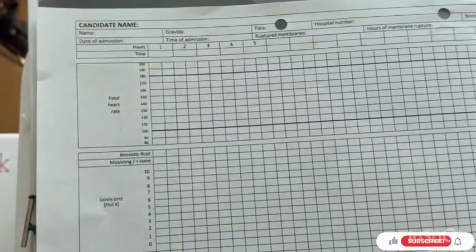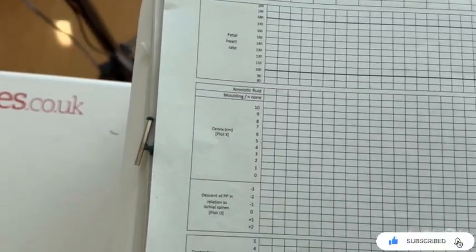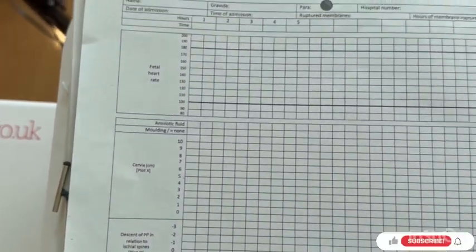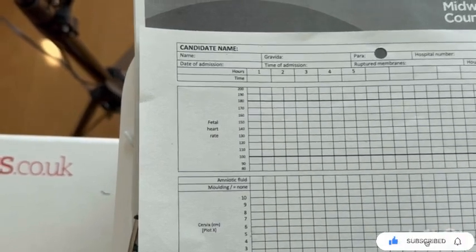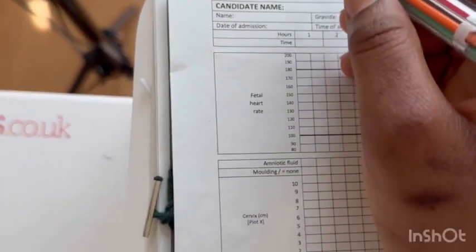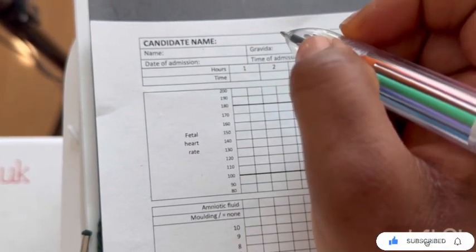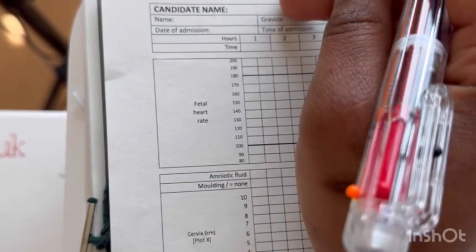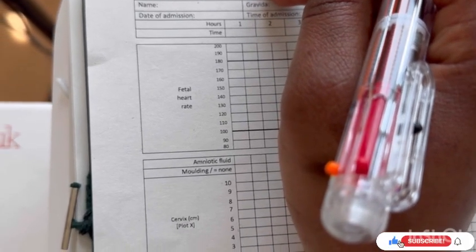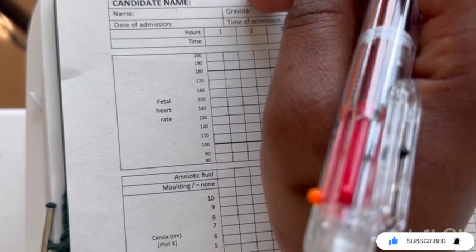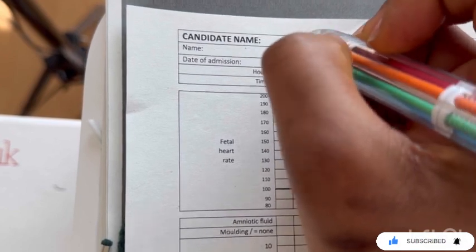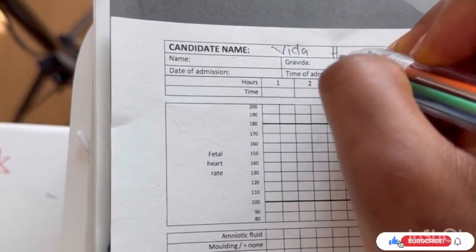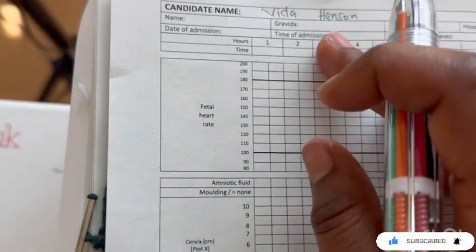So the first part that we will have to fill here is the patient details. But for examination's sake, because it's an exam, as part of the patient details, we also have the candidate name. So here, it's very, very important you put your name there, because if you fill out the Partograph to the best that you can, but then you leave your name out, it is unfortunately going to be a go back, because the examiners are not going to know who in particular filled out this Partogram. So let's say, for example, your name is Vida Henson. So you put your name there. That's the candidate name. All right.